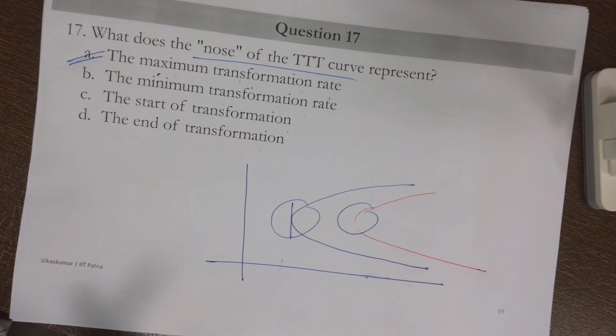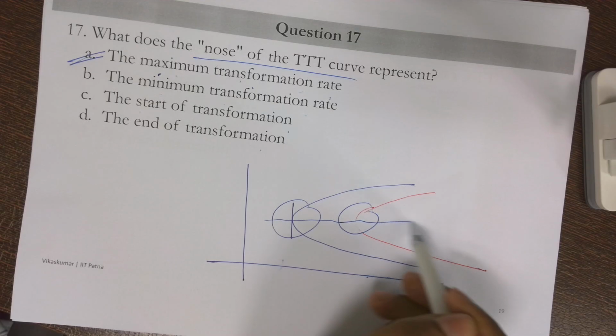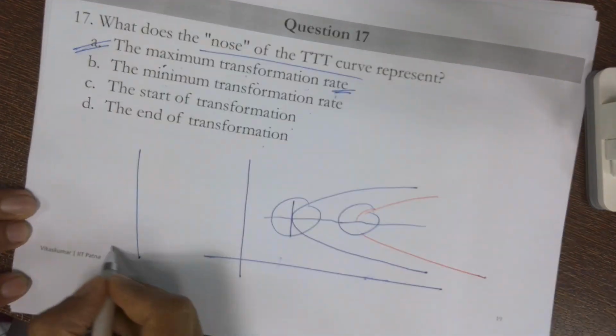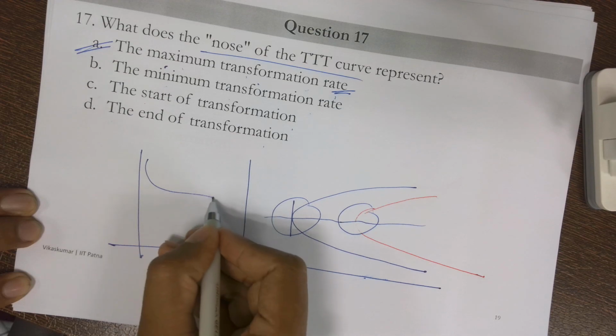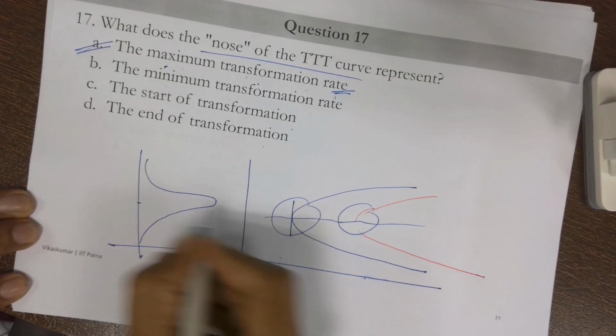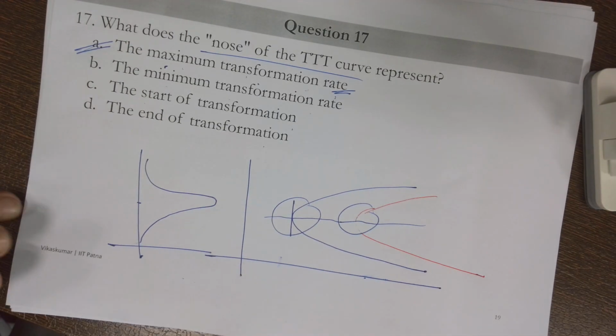So at this particular temperature, at this particular nose, when we are talking about the nose, the transformation rates are maximum, which is related to how the fraction transforms. Okay, so this curve and this curve resemble each other in a way.